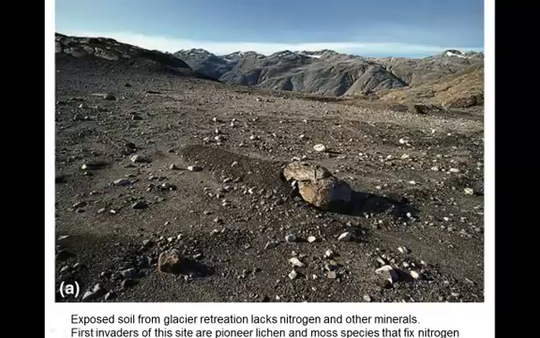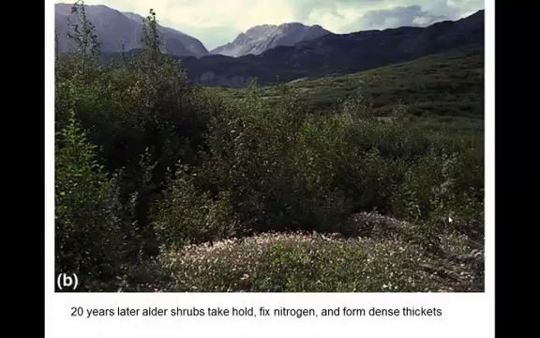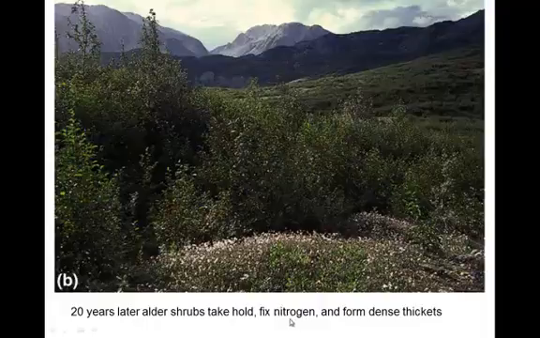The first invaders of this site are lichens and mosses, and they are able to fix nitrogen, or that is, they take nitrogen from the air and turn it into nitrates and nitrites that are in the soil that plants can use as fertilizer. We can see a site that's 20 years later. We have small stunted trees, alder trees. They also are able to do this neat trick of fixing nitrogen. They have mutualistic bacteria that live on their roots, and they do this. And the alders form these very dense thickets.